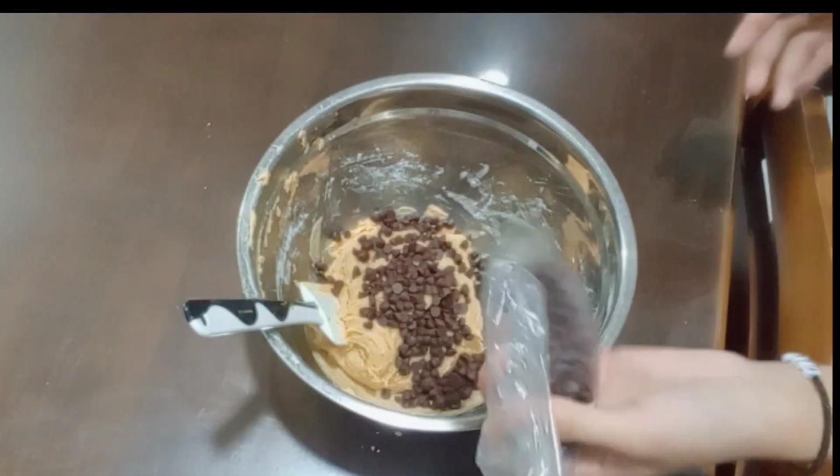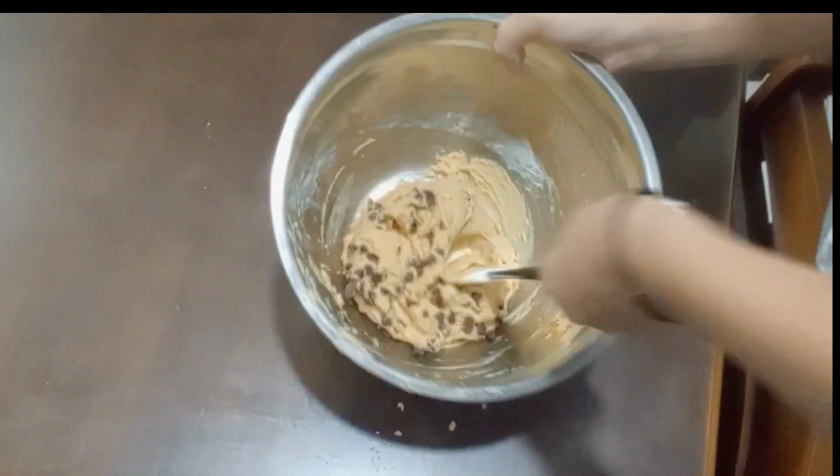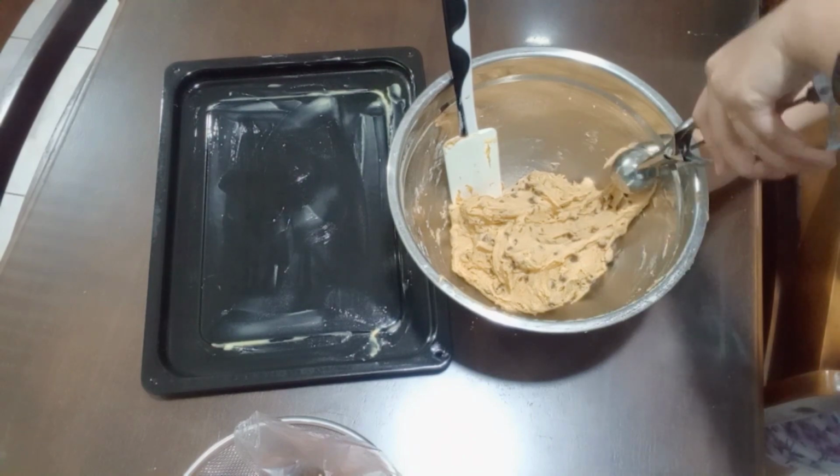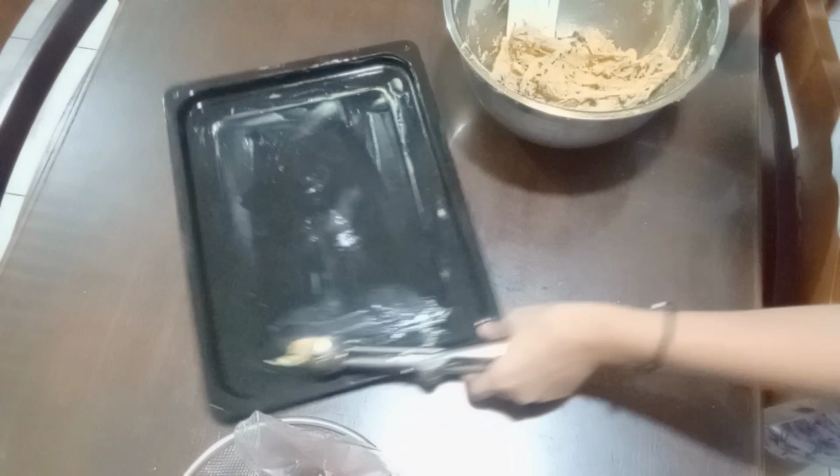Once they are completely mixed, we are now ready to put the chocolate chips. After mixing, we can now prepare our cookies in our baking tray.